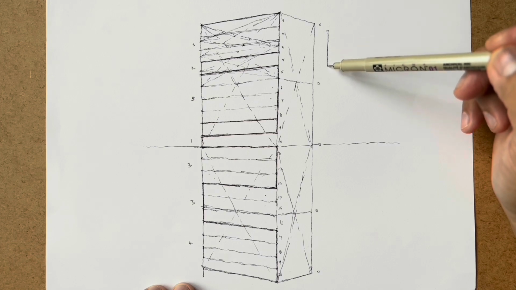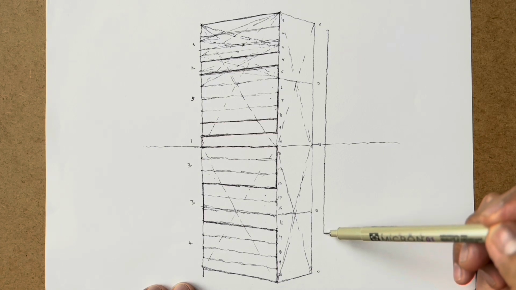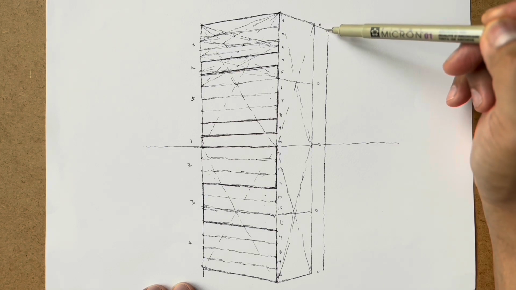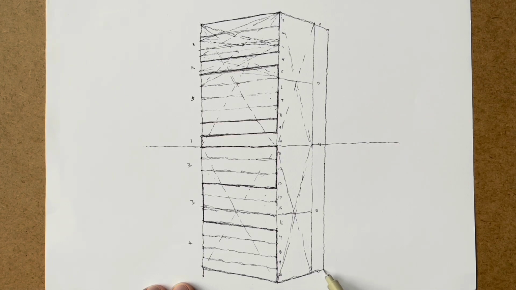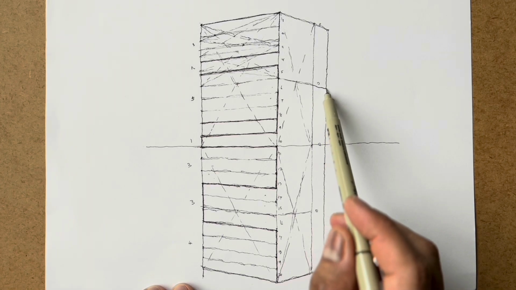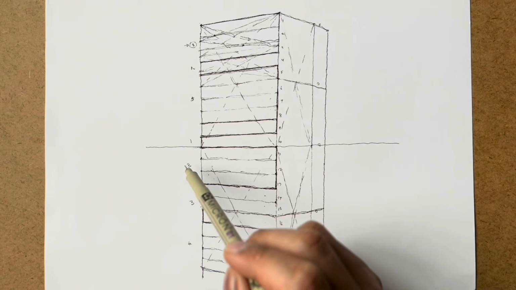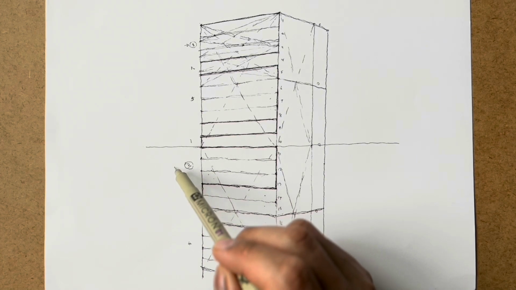So this is the geometry that we need to understand. I'm going to add another line there to make it a more square footprint. So this is the geometry we understand of this Antilia.